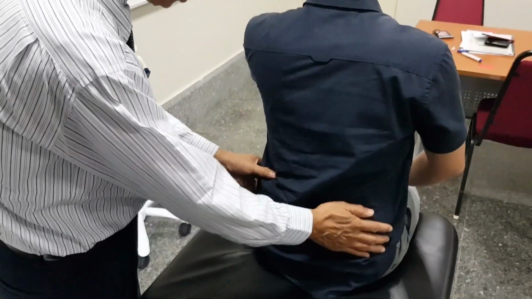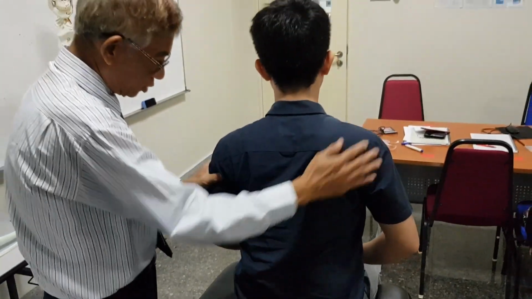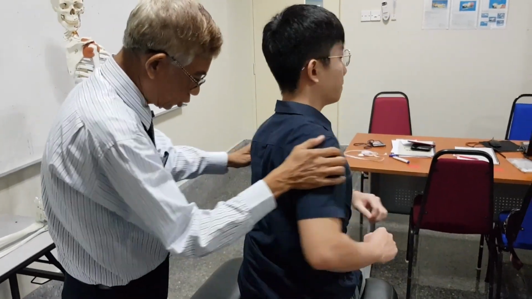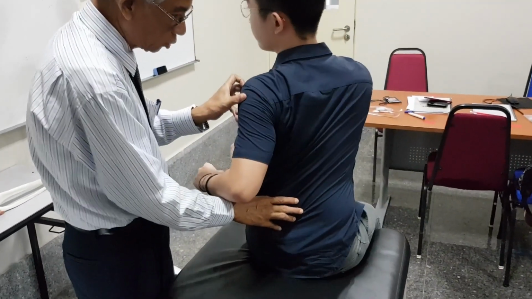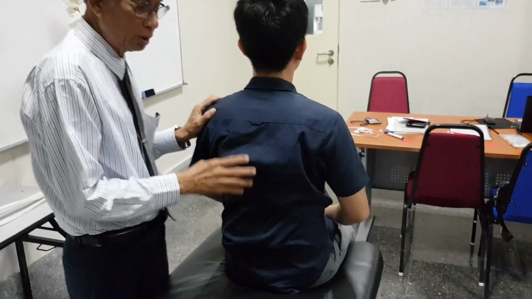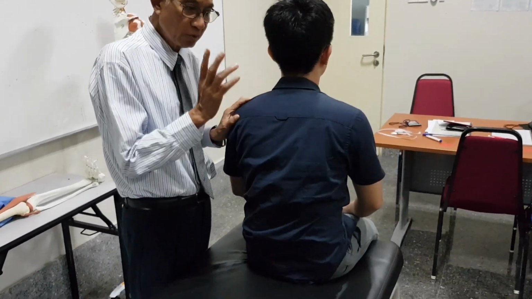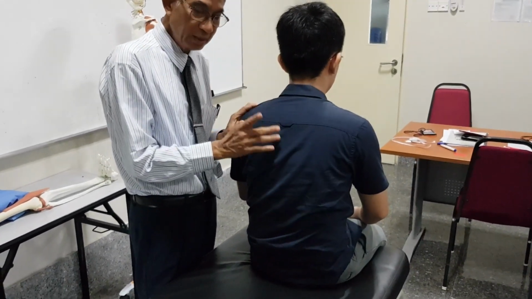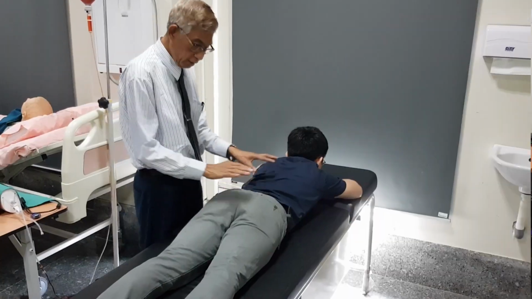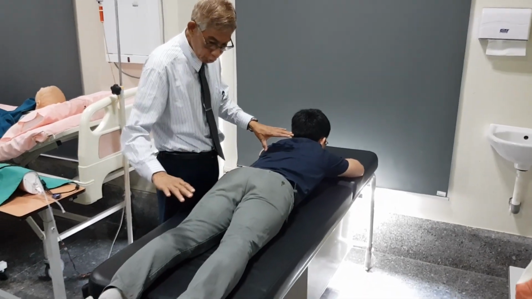Then after that, move. Move is that he is in the sitting position. Then test for the rotation. Okay, twist. Okay, twist. So this is the rotation. So these are the look, feel, move in sitting position. Okay. Now in lying position.